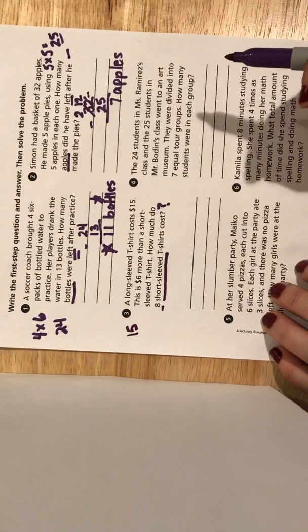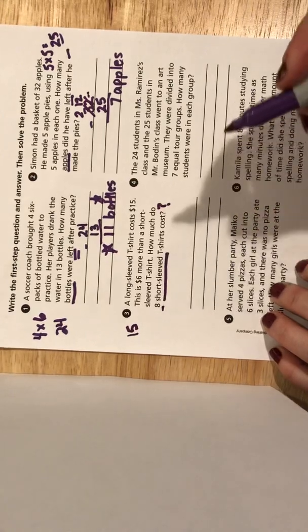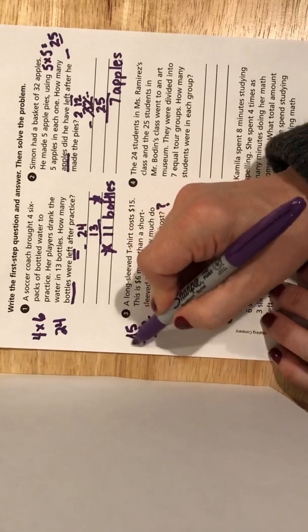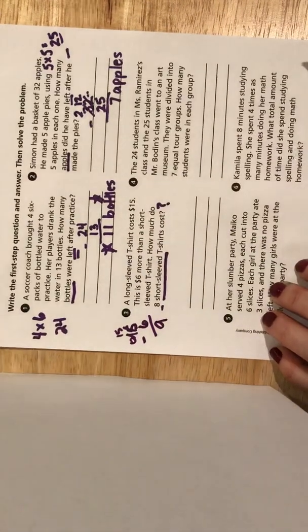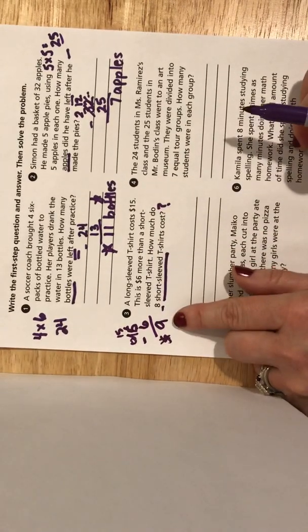Well, if I was to figure out what would be less than that, I would do minus 6, and I would still get 15 up there. That's a tricky one, and I would have 9. Okay, so my short sleeve t-shirts cost $9.